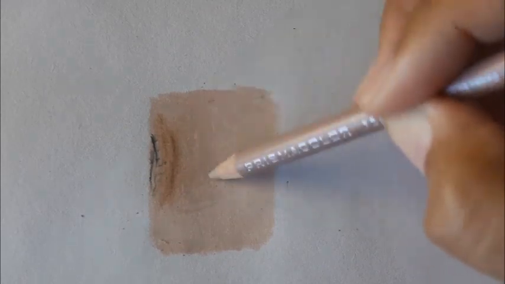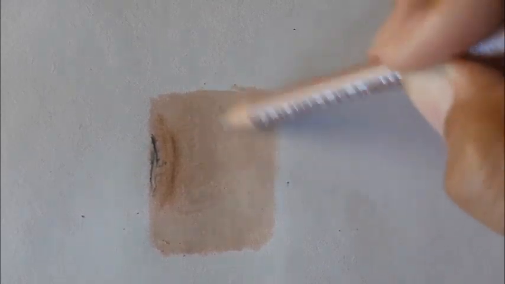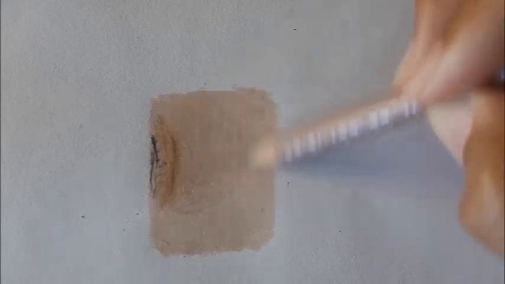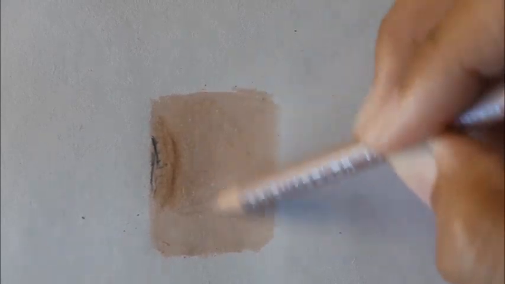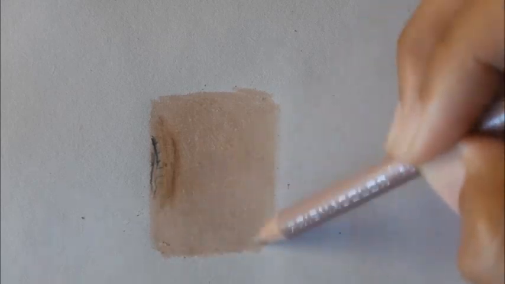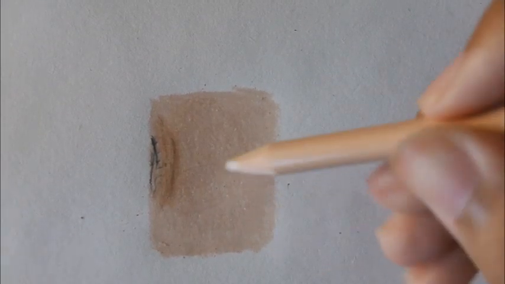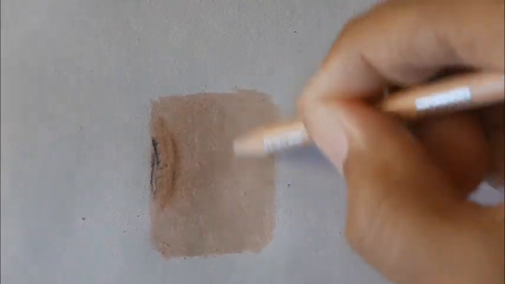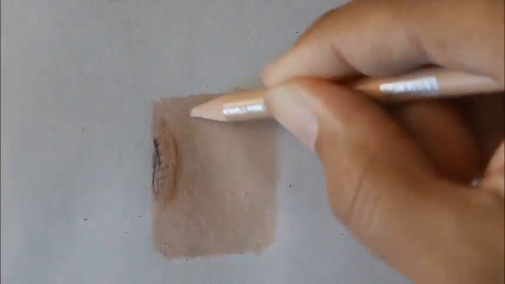You just have to mix it on top of it. You can mix it with the color underneath, the seashell pink here. You can blend it like that.